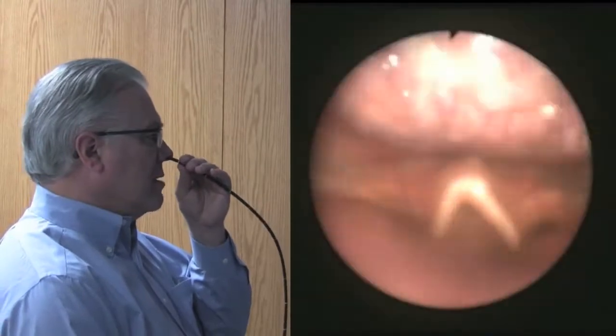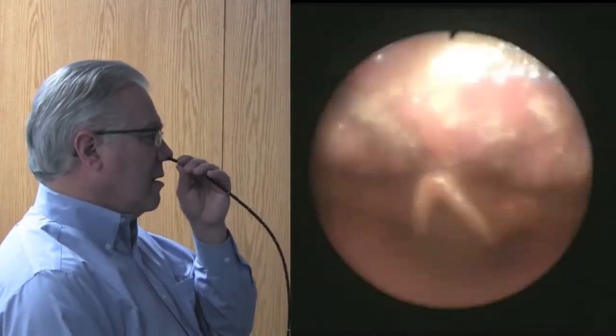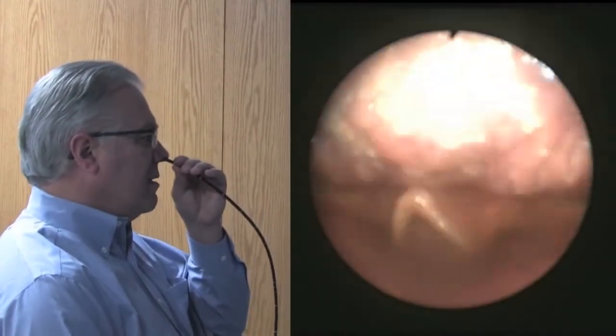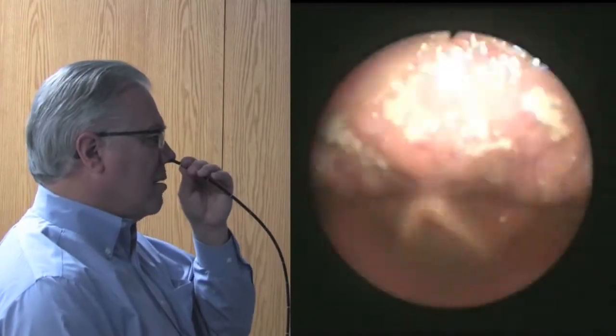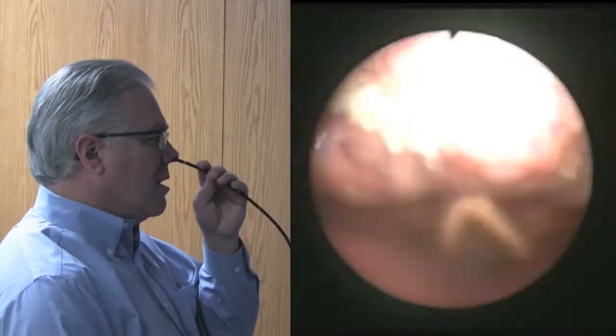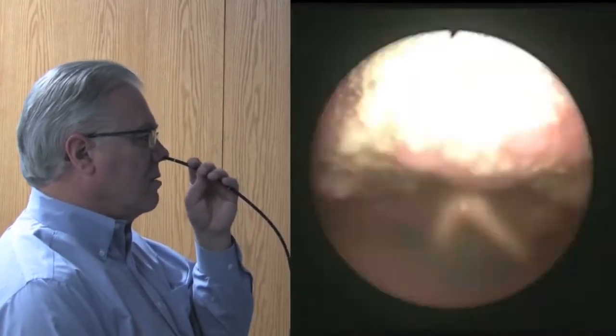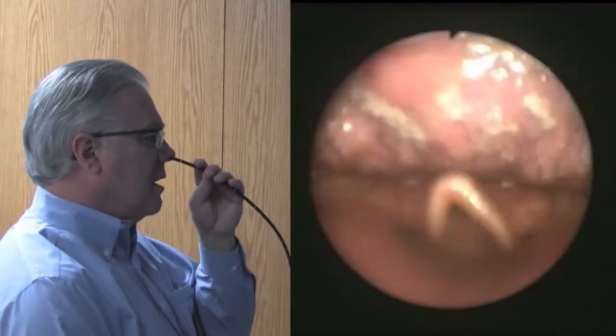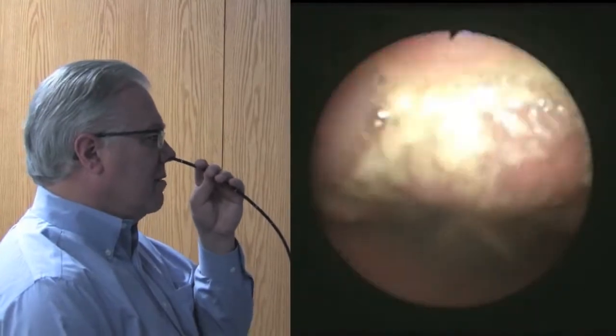In the front you can see the back of my tongue, and on the base of my tongue you can see that it's rather marbled in appearance, and that marbled appearance is the lingual tonsil. As I stop talking, you'll see a structure lay on the back of the tongue, and that's the uvula of my soft palate.